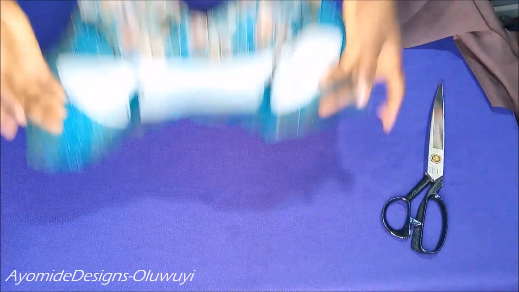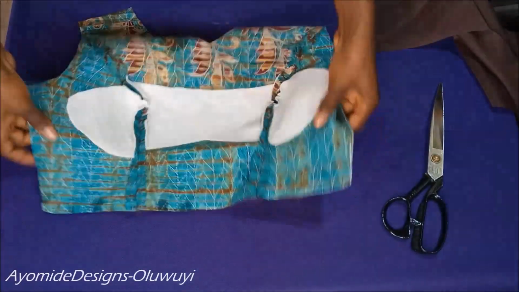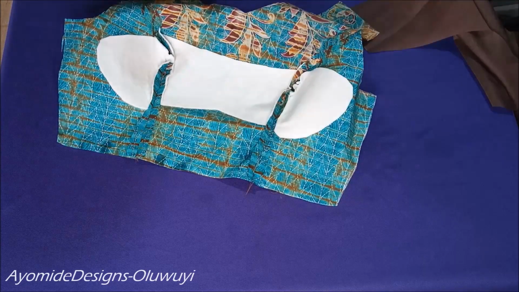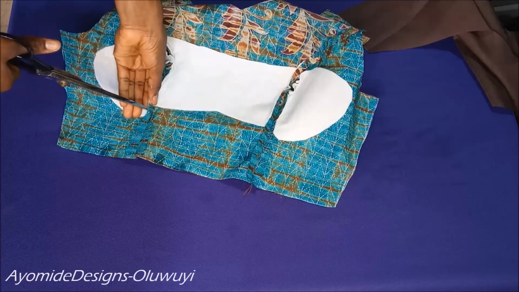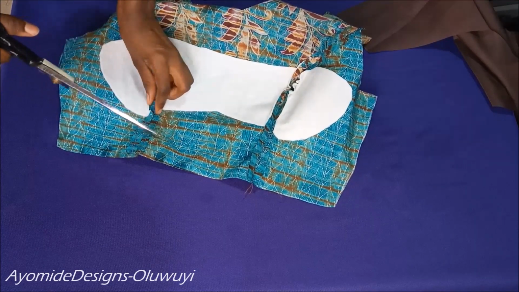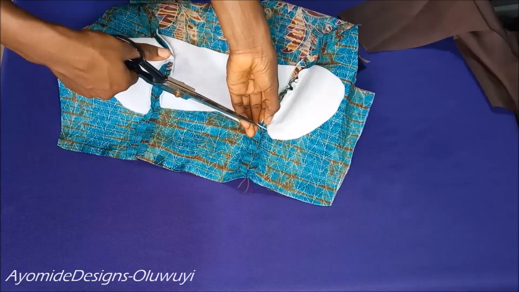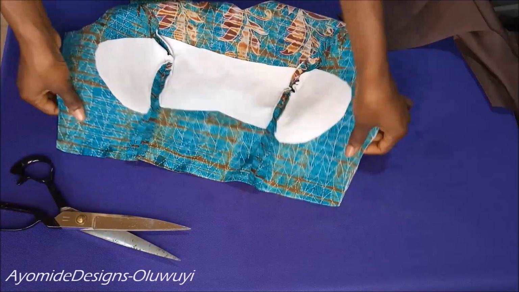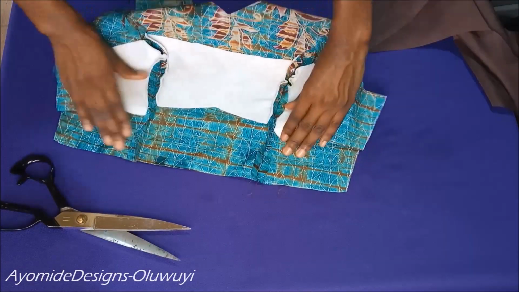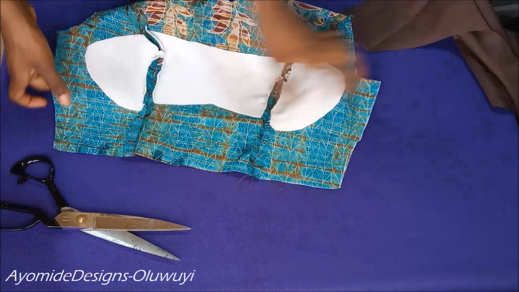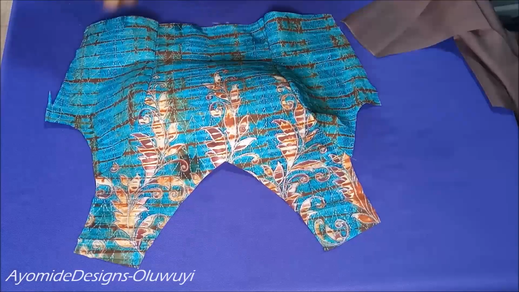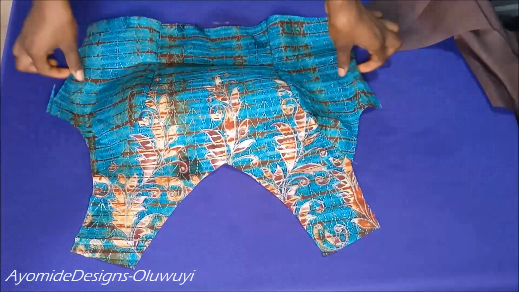Okay guys, I'm done ironing and this is the outcome. This is what I have. The next thing I'm doing is I'm going to be notching right under my bust region, and this is to allow the under bust region to lay properly. It allows it to be much more pronounced, much more prominent.